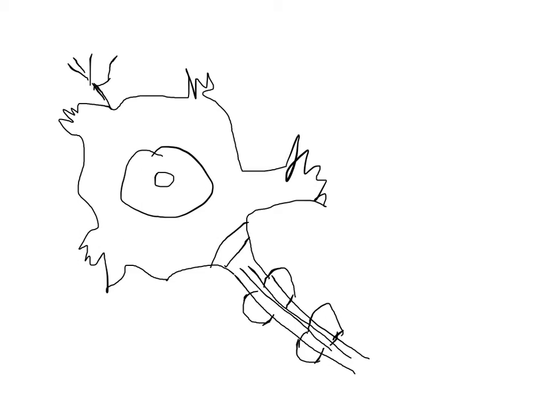And in between each myelin sheath is a little spot, right in between there, which is called the nodes of Ranvier, which inside it has a synaptic gap.